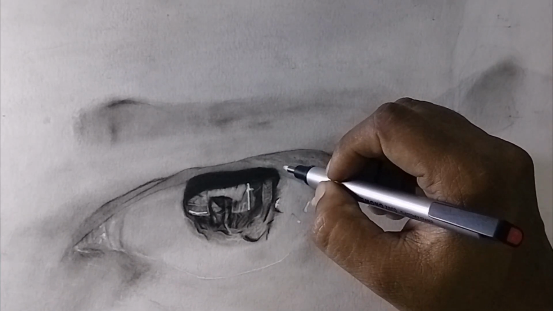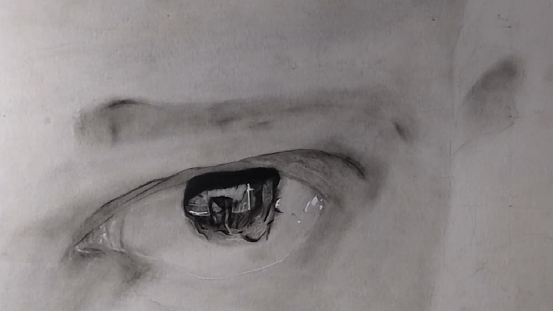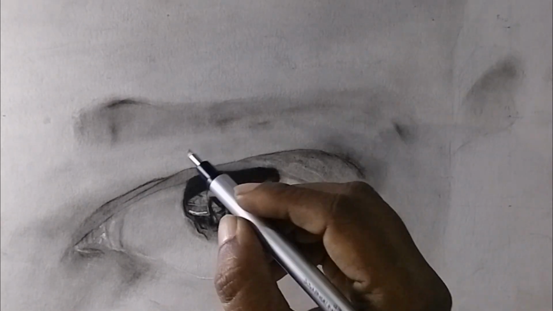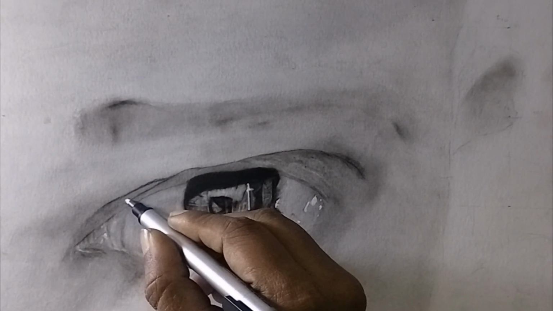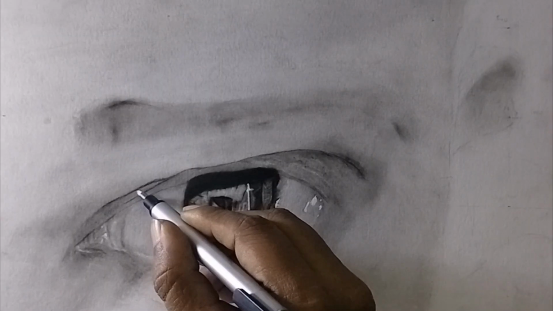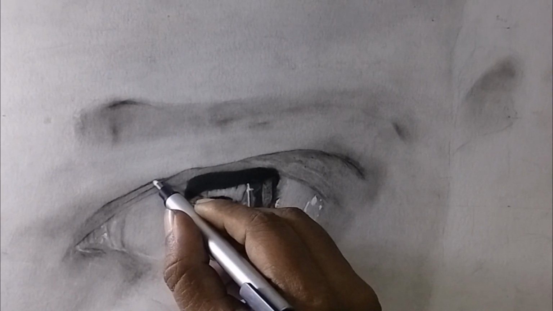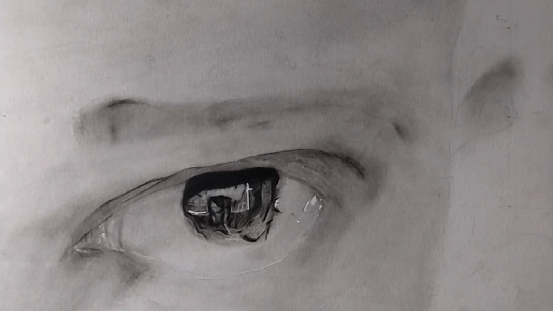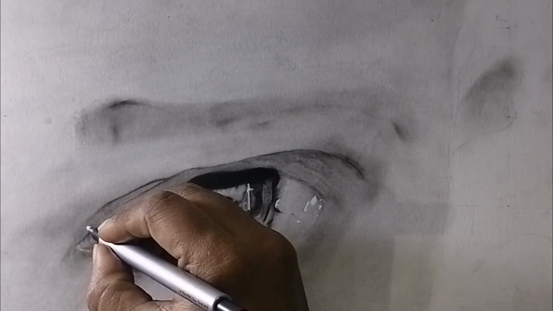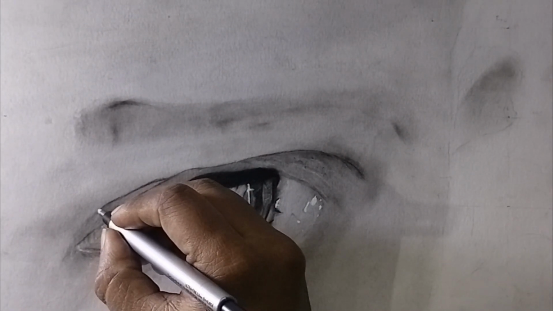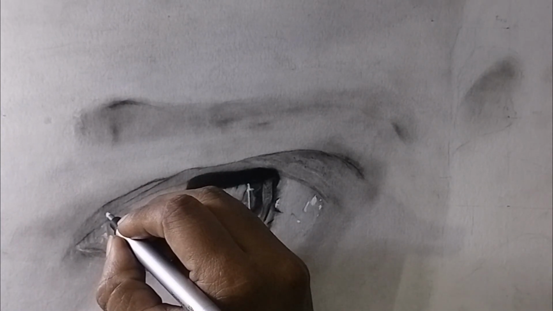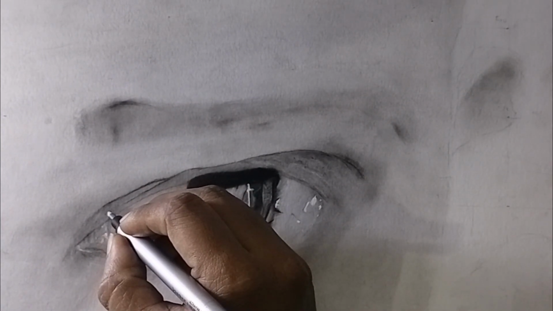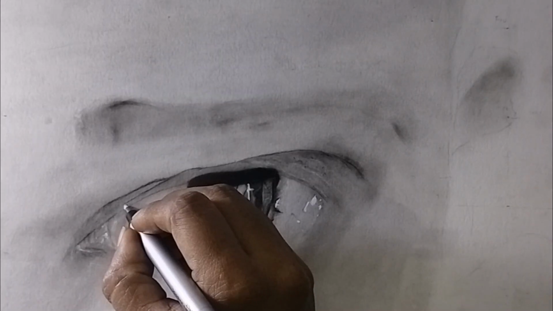I don't want it prominent because the sun's exposure is very high here, so the background is very light. I'm not applying very much mono zero eraser. Just giving the impression that there are some kind of folds there. I'm not making it very prominent.